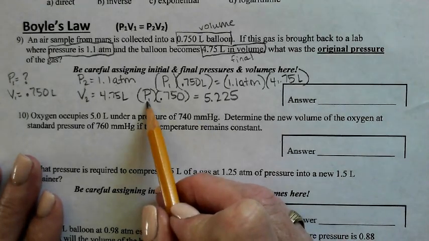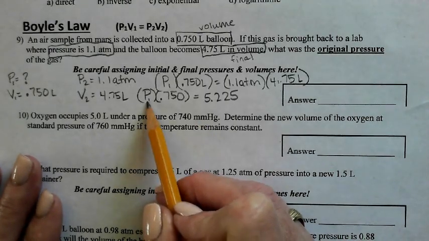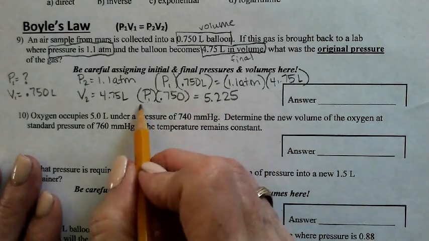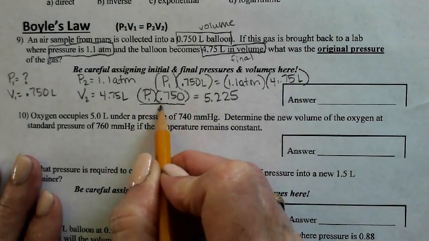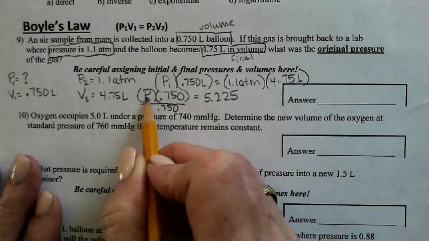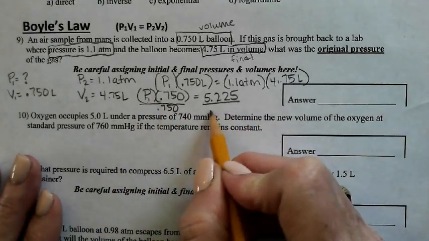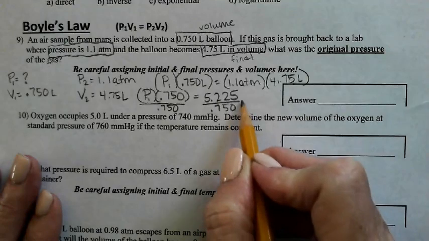What do you think I should do? I'm going to divide both sides by 0.750 because I want P by itself. So I divide that by 0.750.